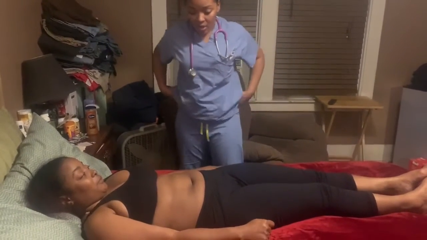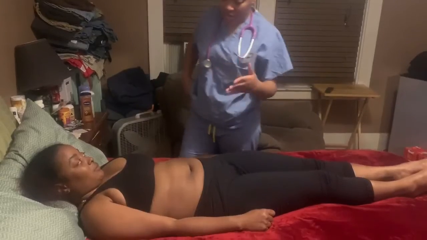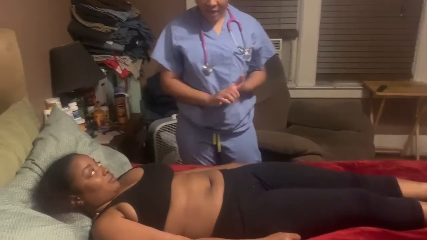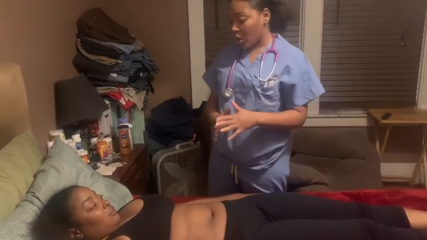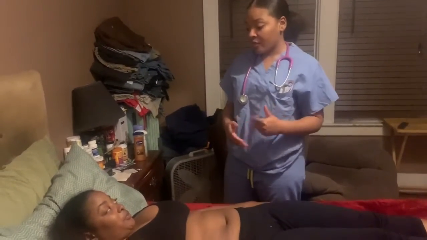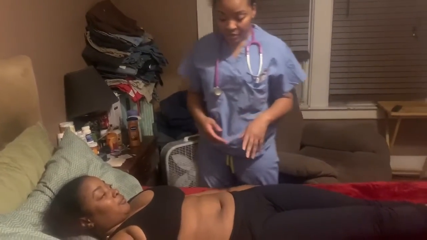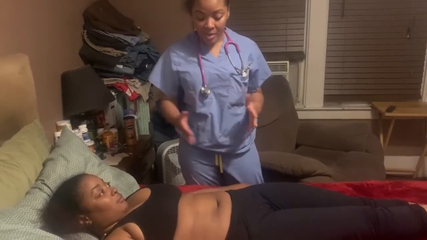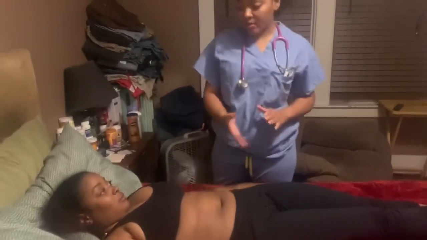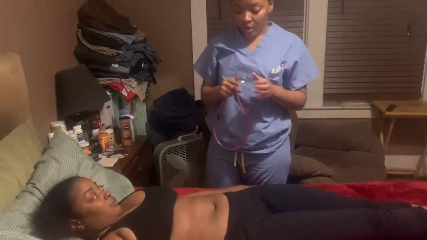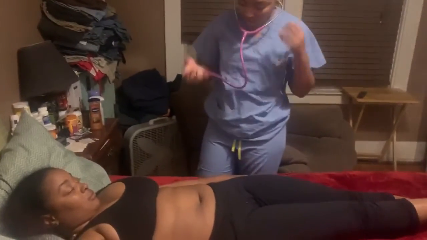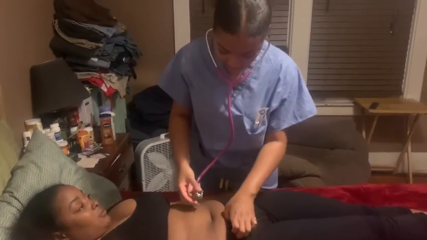Okay, so with your stomach, we're going to assess your stomach. Like I said, it does have a flat contour. I don't see any pulsations. The umbilicus is midline. Before we start, are you in any pain right now? No. And do you have to use the restroom? No. Okay, so first, the abdomen is different, so we're going to listen to the bowel sounds first. We're going to start in the right lower quadrant, working our way around. All right, so we'll start here.